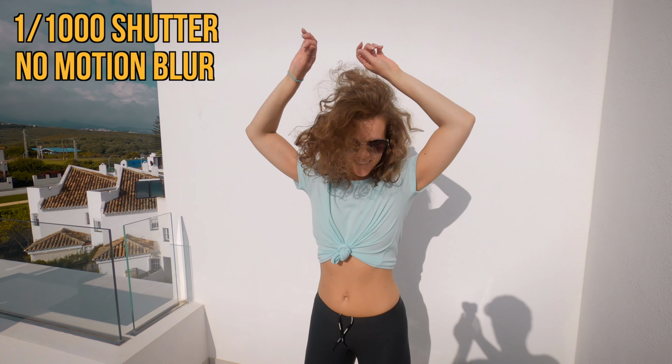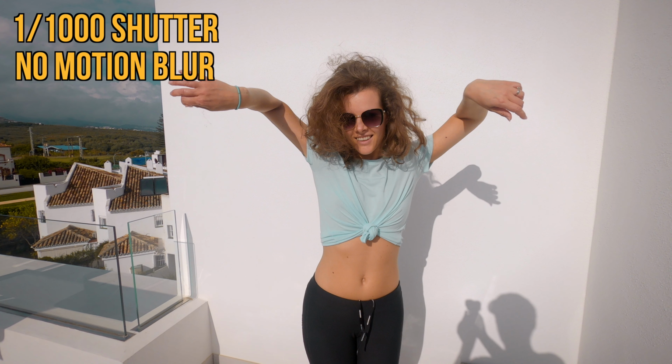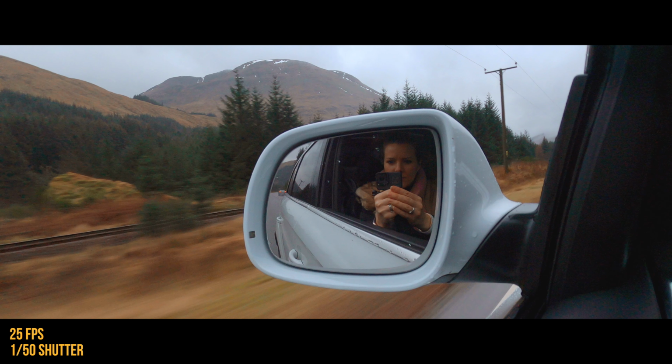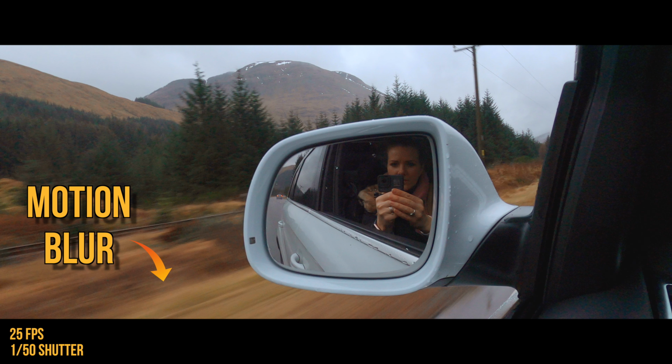If we leave this thing on auto on a bright day like today, this will be shooting on 1/1000th of a second shutter speed. Every single frame is pin sharp. There's no motion blur whatsoever. If on the other hand, let's say we're doing real-time footage at 25 frames per second, then we shoot on a 1/50th of a second shutter speed, double the frame rate, then we get that motion blur in between each of the 25 frames per second, giving us a cinematic look that we are used to seeing in real life when we open our eyes.